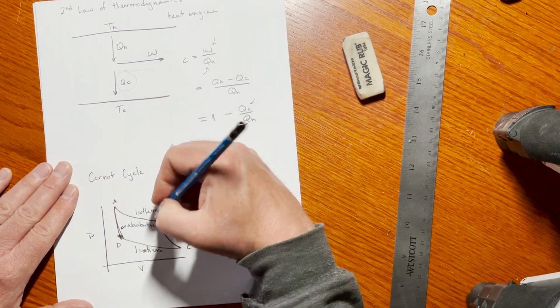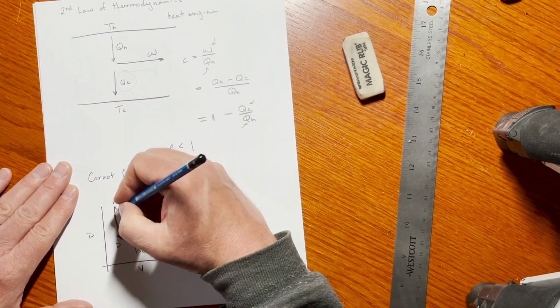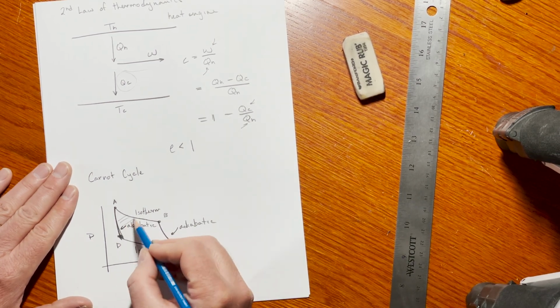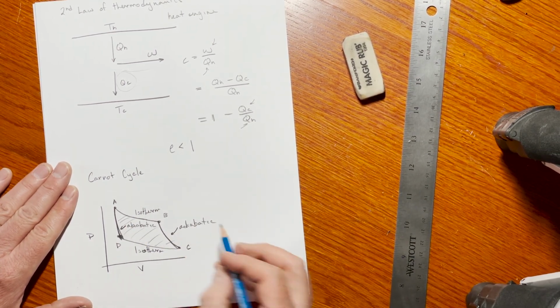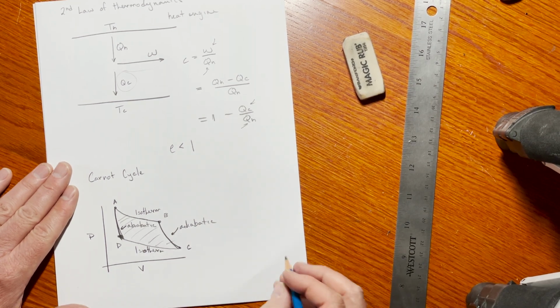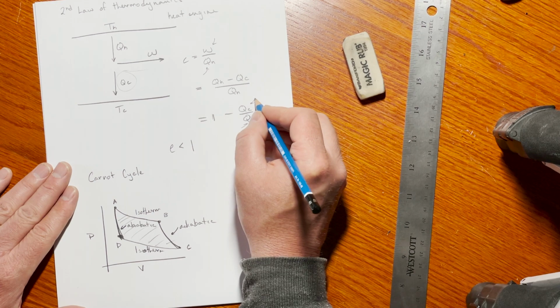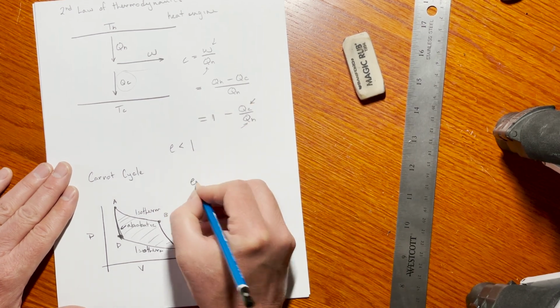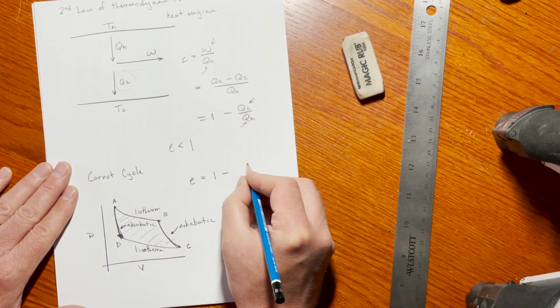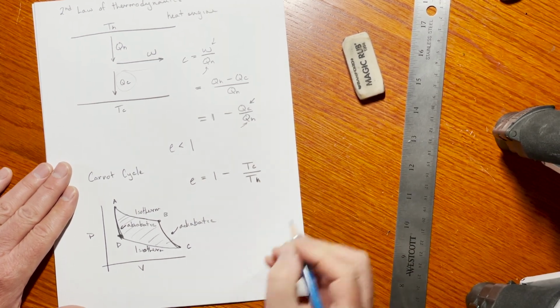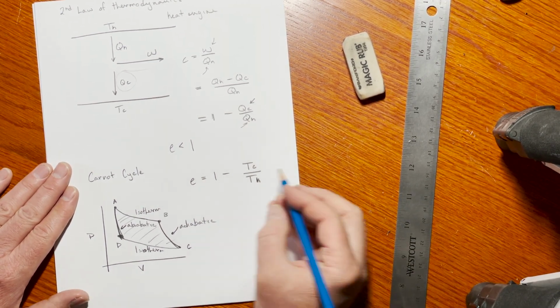So in these two legs right here, the heat lost and gained is 0. And so that means that we're going to be able to maximize the amount of work, which is the area under this curve, and minimize the amount of heat. And the efficiency for a Carnot cycle we can change to just be 1 minus the ratio of Tc to Th, where Tc and Th are the temperatures of the hot and cold reservoir.